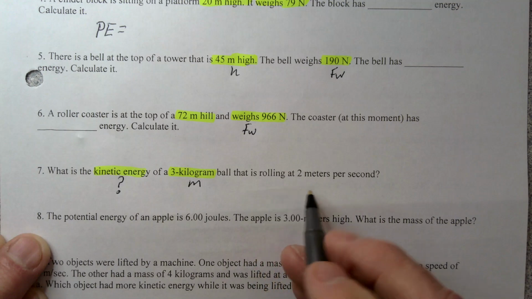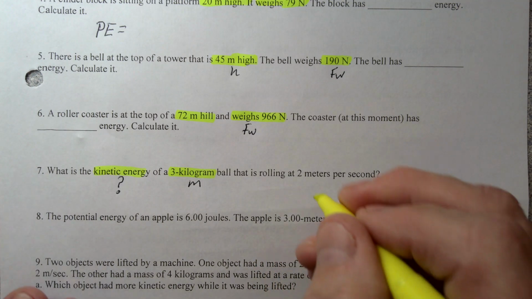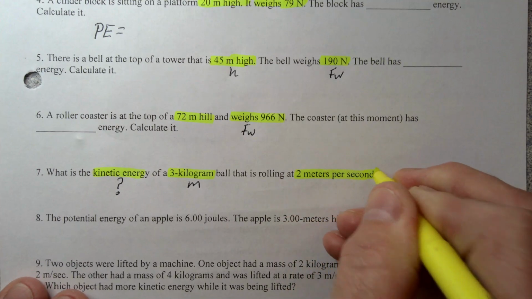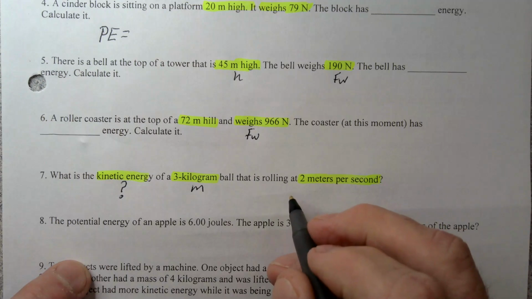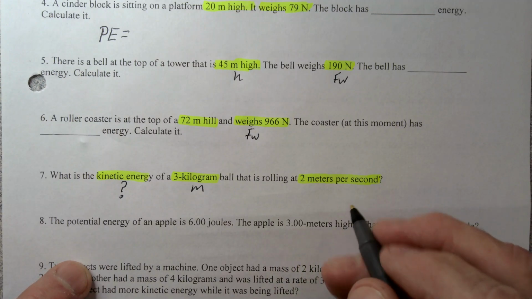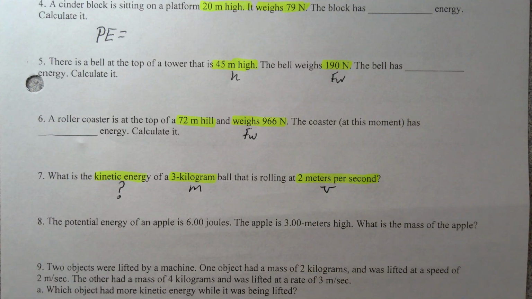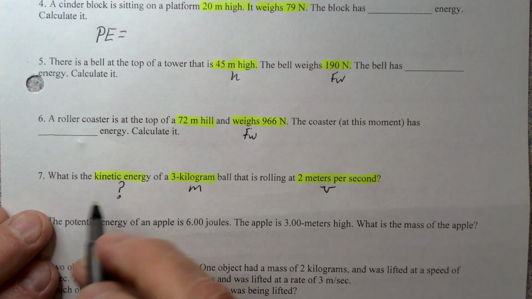And the ball is rolling at 2 meters per second, which, since it's written out, would be 2 m over s, and that is a velocity. So we've got mass and velocity, but we do not have the kinetic energy.